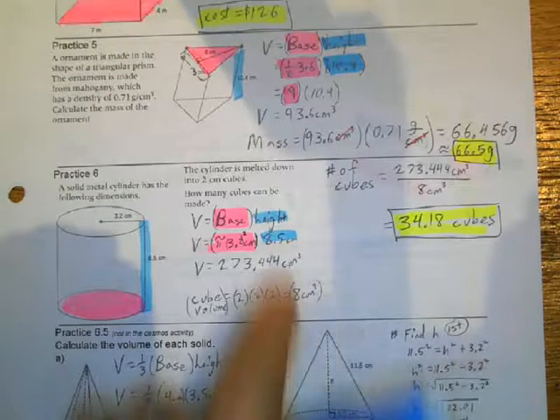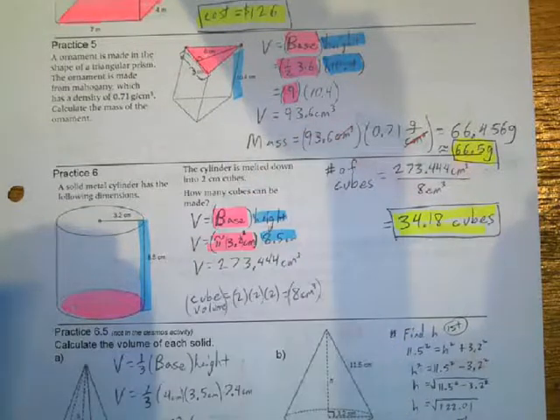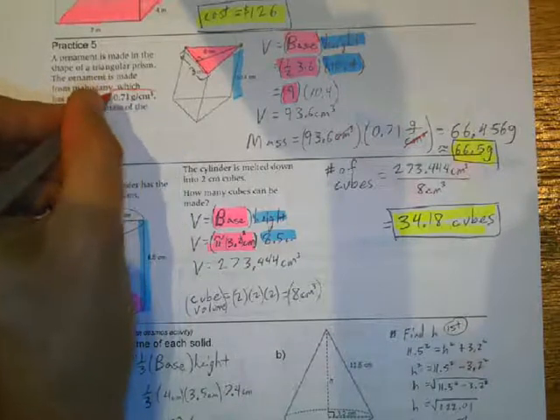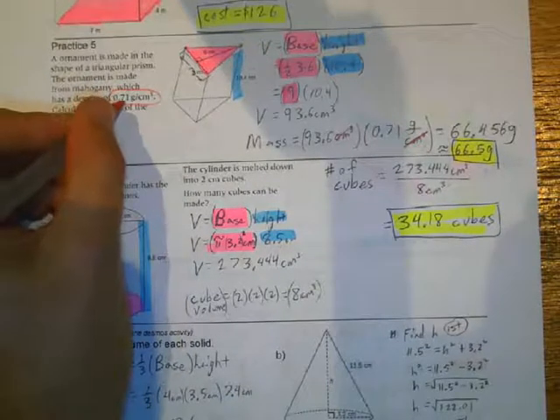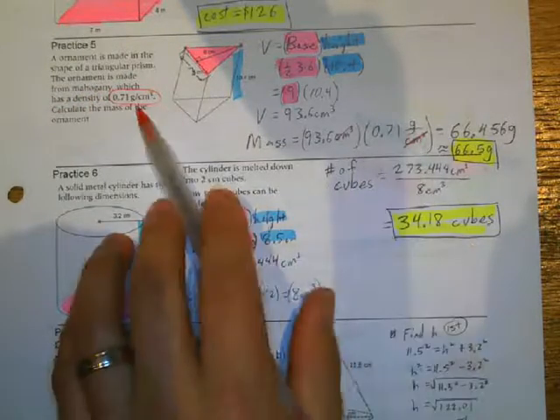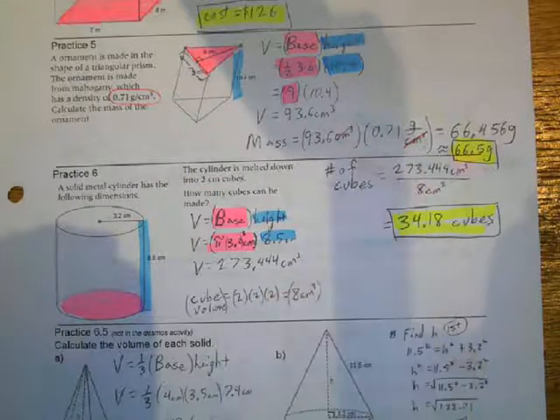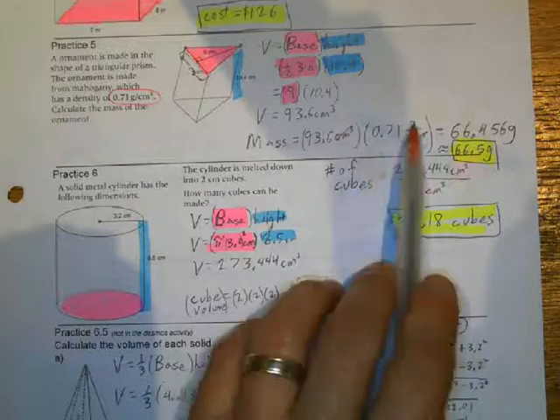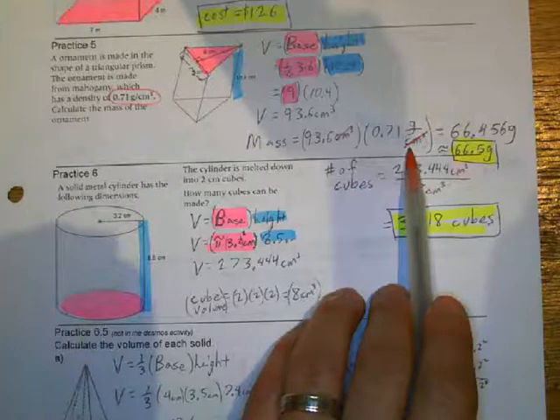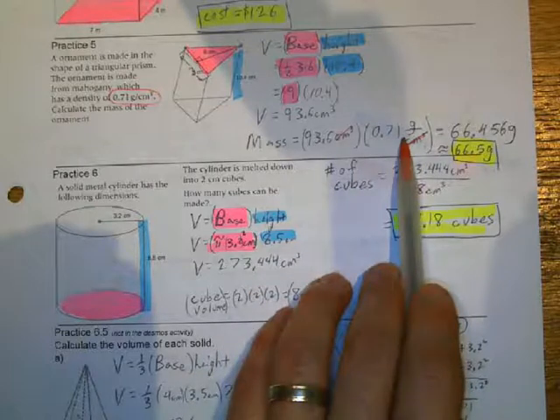Then we end up with a volume of 93.6 centimeters cubed. Now they've told us the density is 0.71 grams per centimeters cubed. Using the units of measure really helps you decide, am I supposed to multiply or divide by this value? Since it's grams per centimeters cubed, I can write it as grams over centimeters cubed. The centimeters cubed cancel out, and then we multiply those together and we're left with grams.